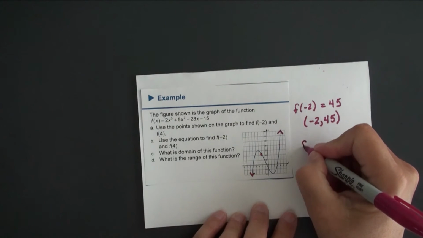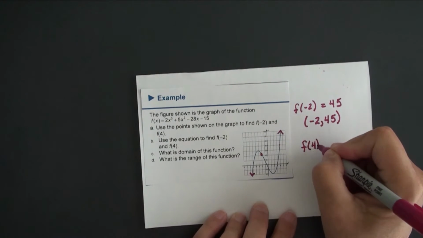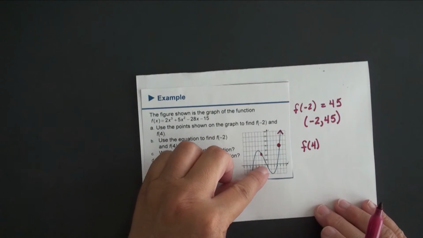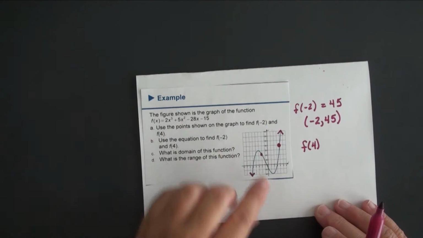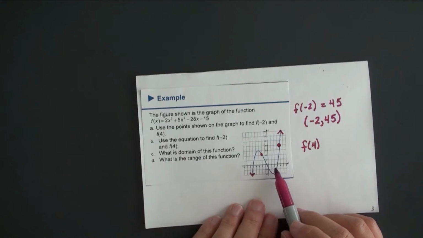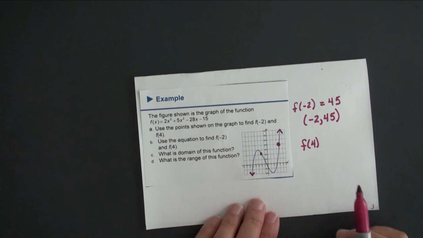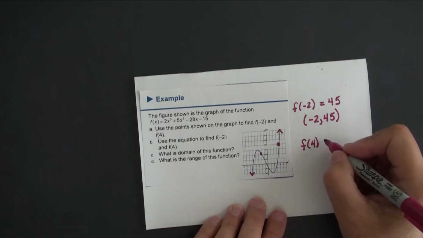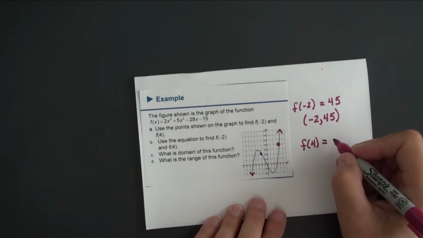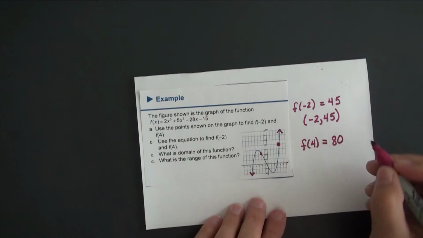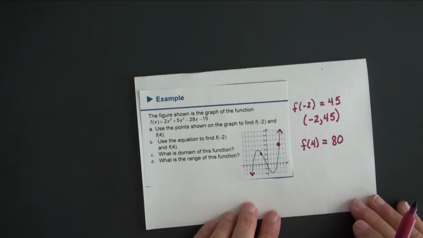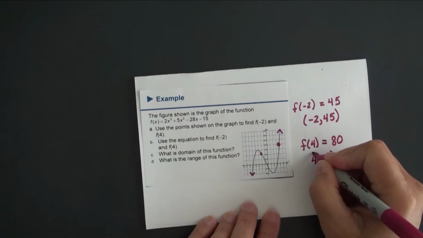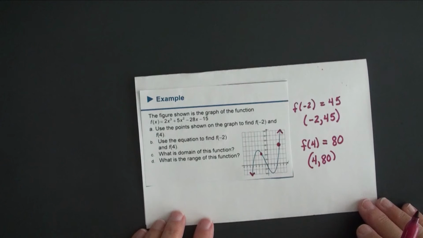Let's find f of 4. And that's this point right here. Well, if you can't see, these go by 20s on the y-axis and they go by 1s on the x-axis. So if I go over to 4 and then up, I'm at the point 80. So f of 4 equals 80, and the point 4, 80 is on the graph of our function.